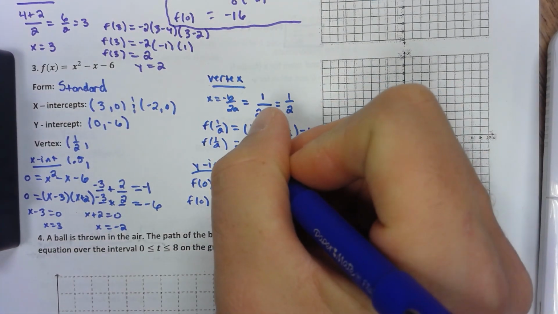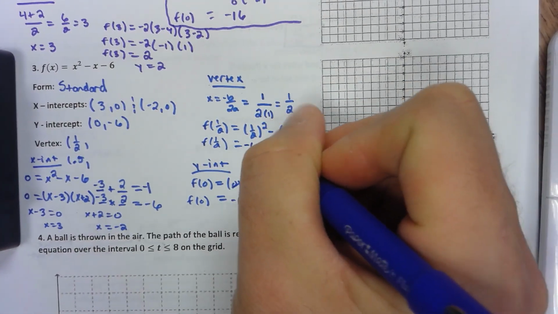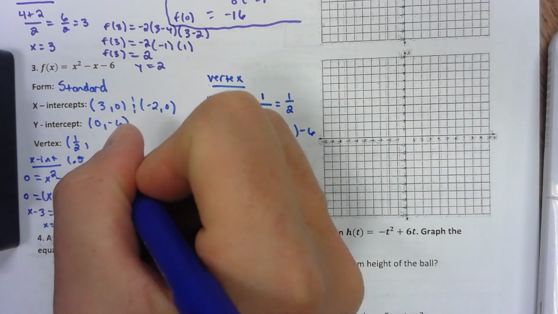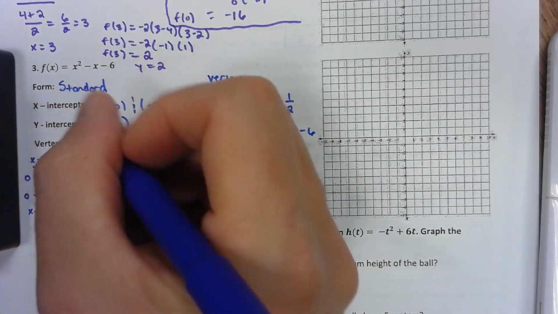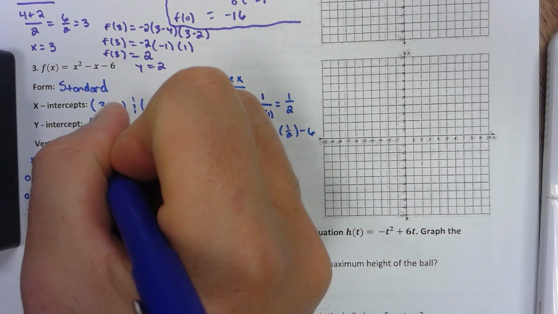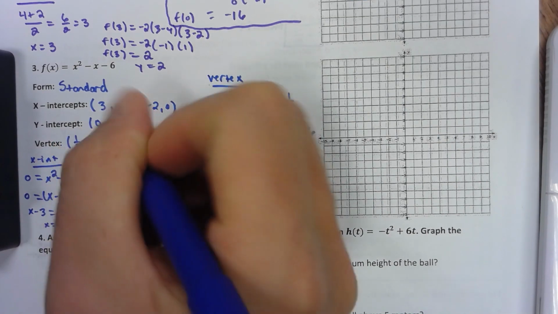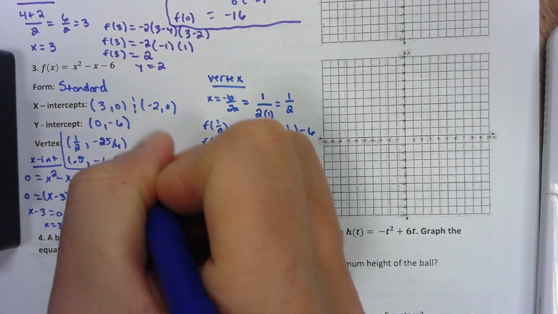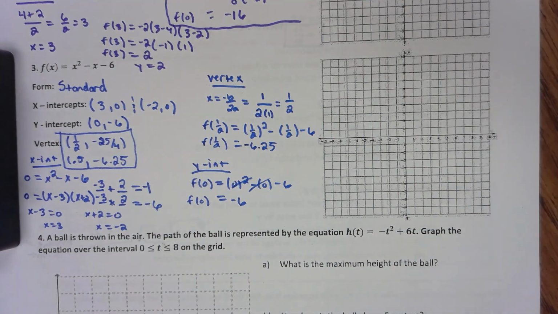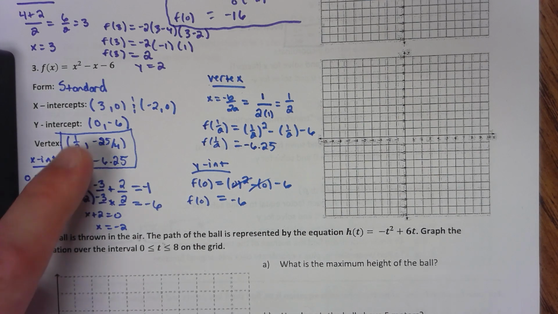So the y coordinate is negative 6.25 as a decimal, or negative 25/4 as a fraction. Those are the exact same point, one in fraction form, one in decimal form. All right, so now we just need to plot all of these points.